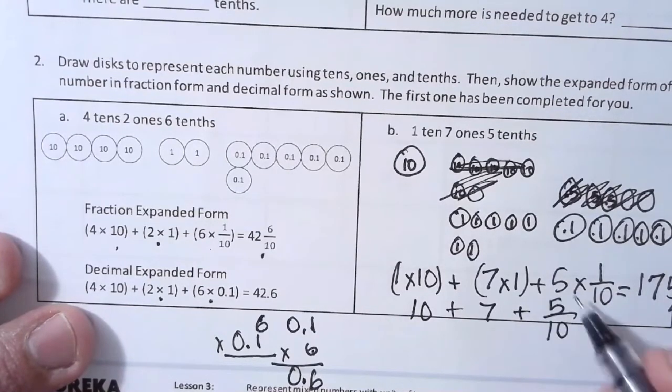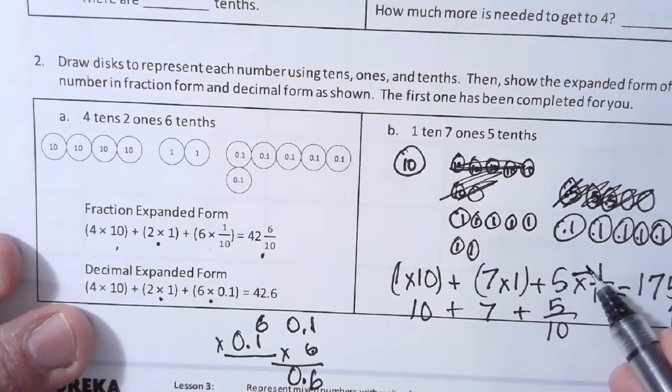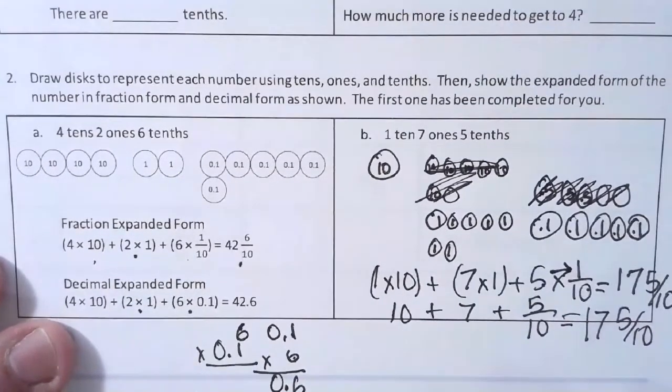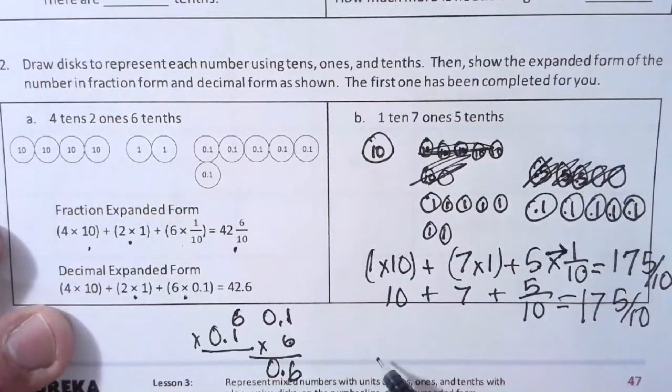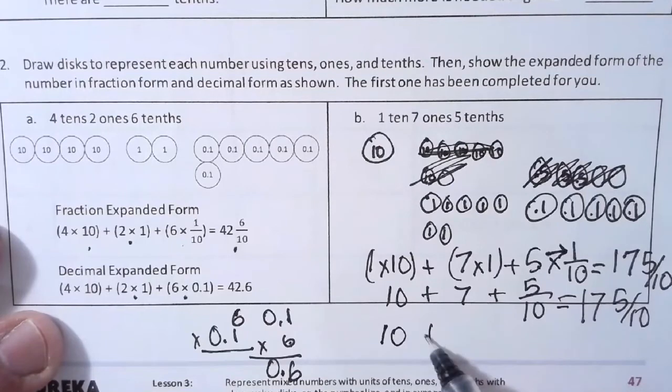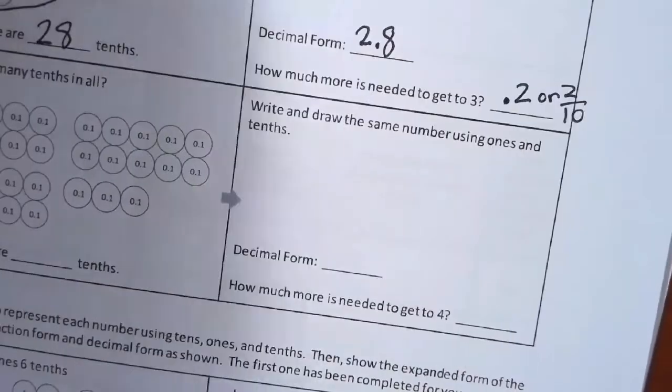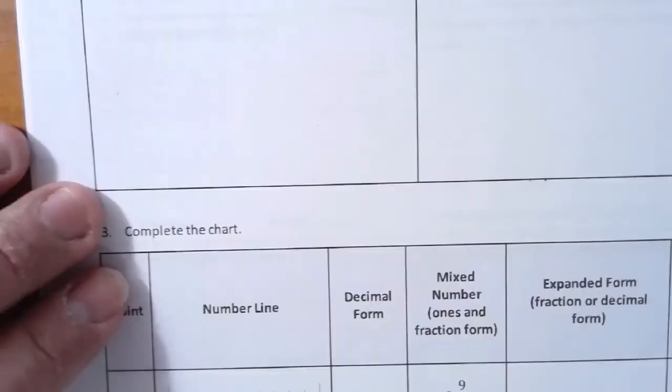Remember, when you multiply a whole number times a fraction, you multiply the whole number times the top. 5 times 1 is 5/10. And that also equals 17 and 5/10. I'm going to be outside the box here a little bit, but that's okay. So let's do the decimal expanded form. I'm just going to go ahead and skip this multiplication part in the parentheses and say 10 plus 7 plus 0.5, because I already know it's 5/10 written that way in decimal form, and that would be 17.5. Very, very easy.